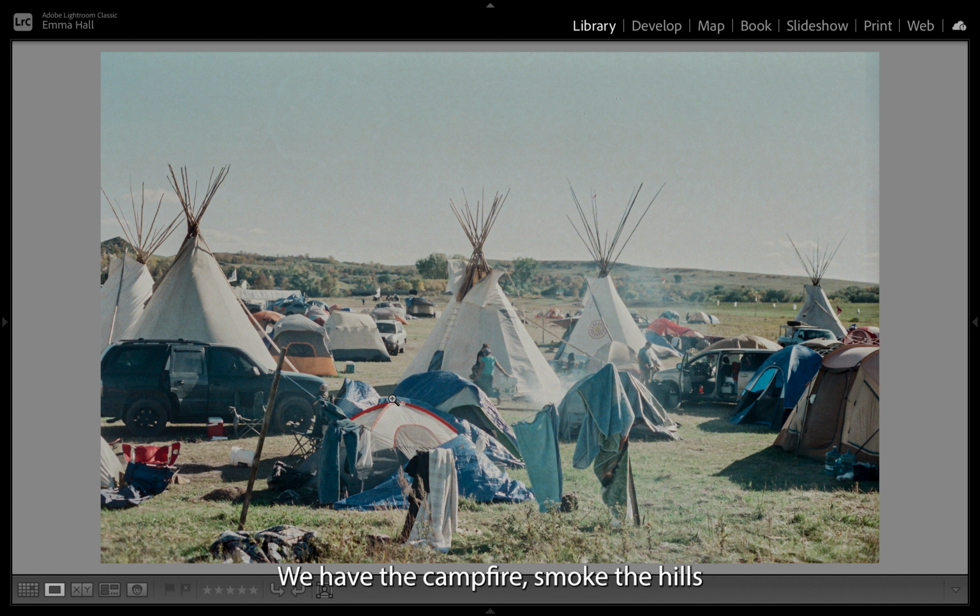We have the campfire smoke, the hills, so we can really place where we're at. Okay, we're at a camp, we're at a reservation, we're not in a mountainous place. People are living here, people are active. So you have an idea of what the camp is about.